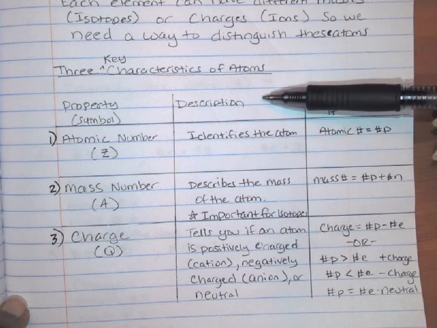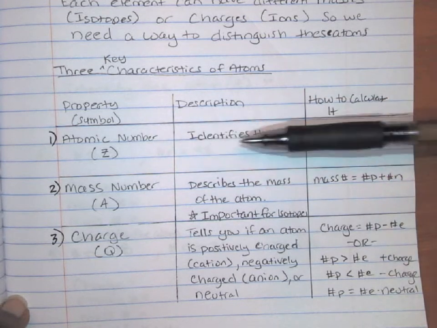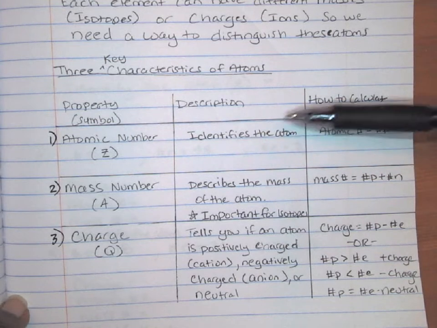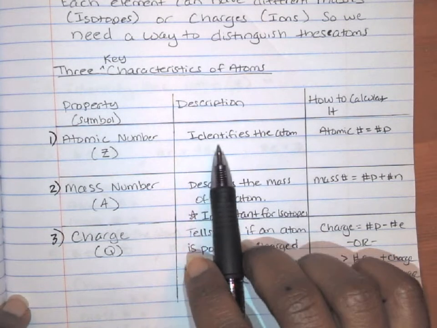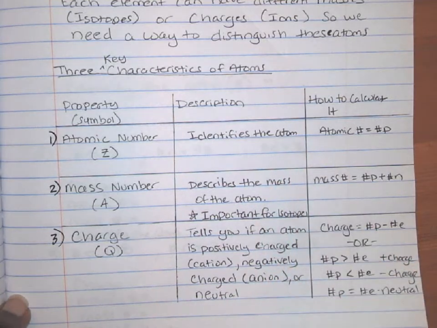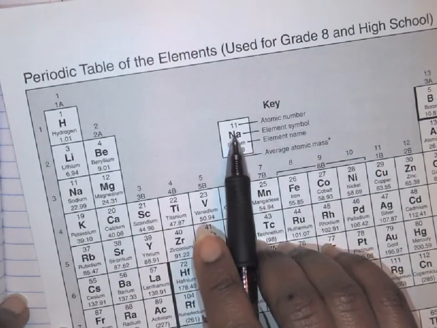In the second column, you're going to write the description. What's the description of the atomic number? This identifies the atom. Let me tell you what I mean by that. If you look on the periodic table, the atomic number of sodium is 11.